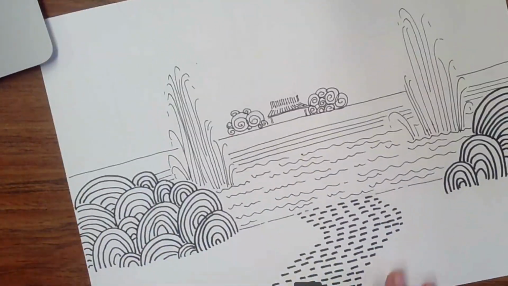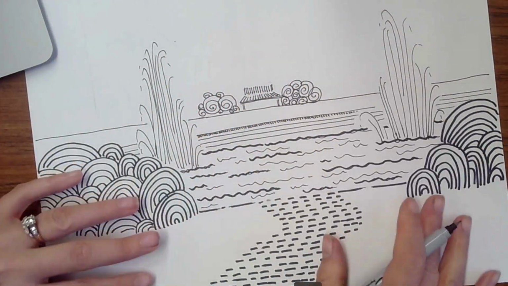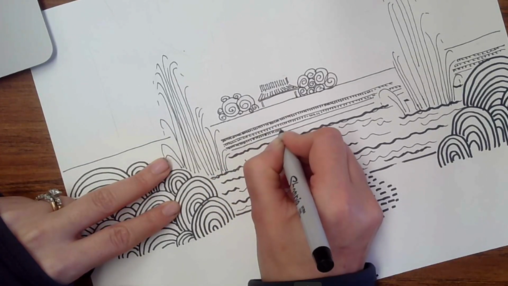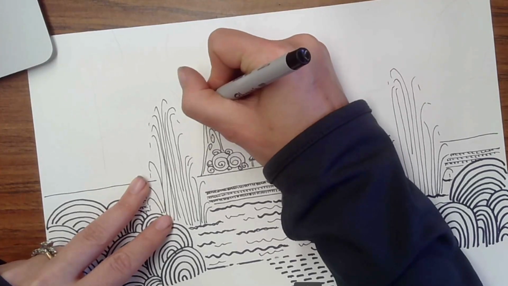So I'm using a variety of lines. I'm using wavy, curved, straight, broken. You see a lot happening here, and that's what I want from you. I really want you to think, what are the details and how do I make this look really, really interesting?